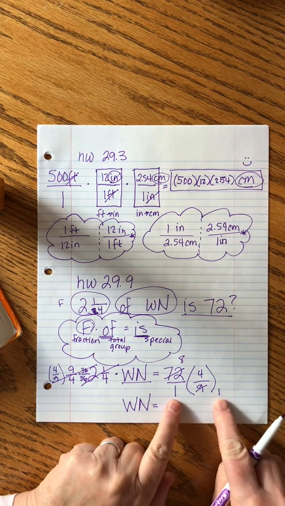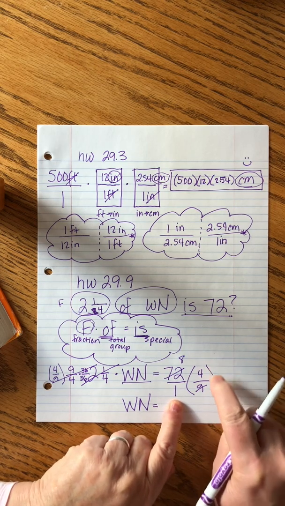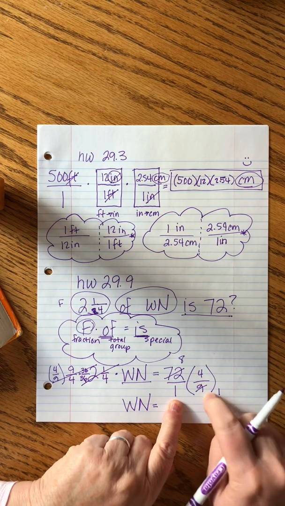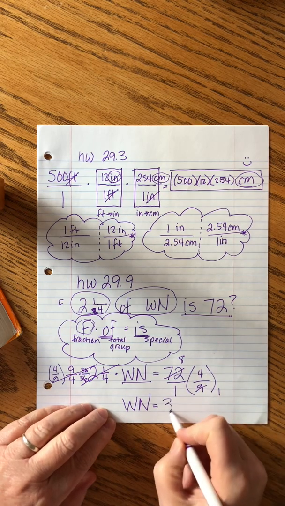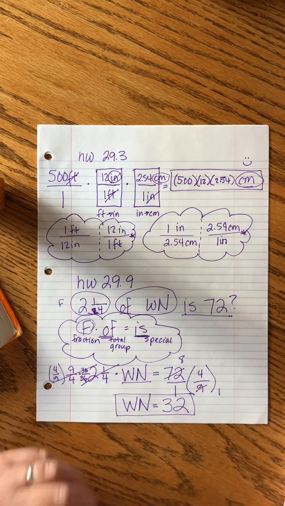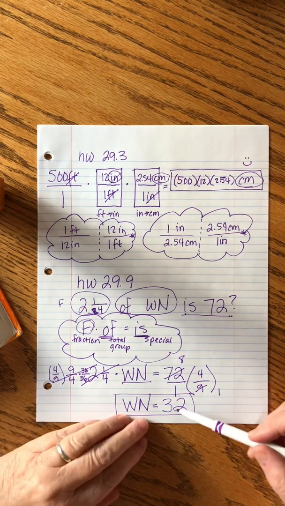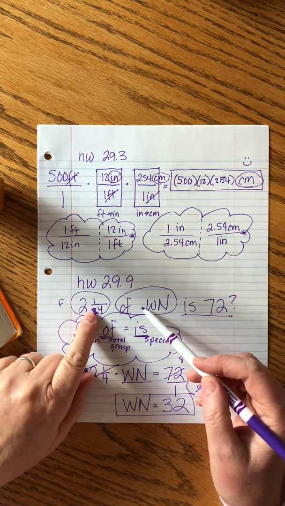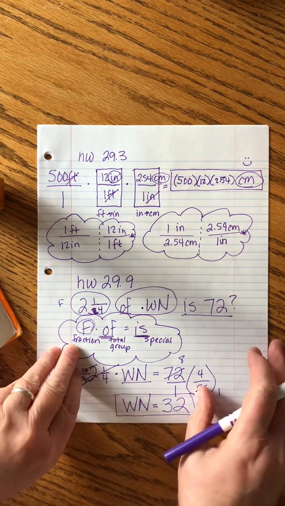And once we turn both denominators to a 1, we know we can't cancel anymore, because in order to cancel, we have to have a top number and a bottom number that we can divide. And as long as these are 1s, that means we're done. So it's just 8 times 4, so what number equals 32? That means that 32 is the number. When you multiply it by 2 1/4, you get 72. All right? That's the right answer.